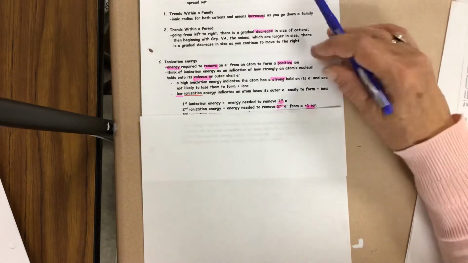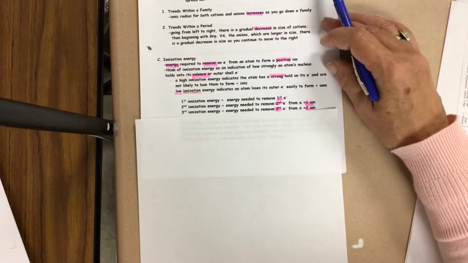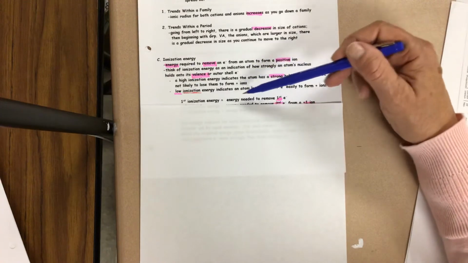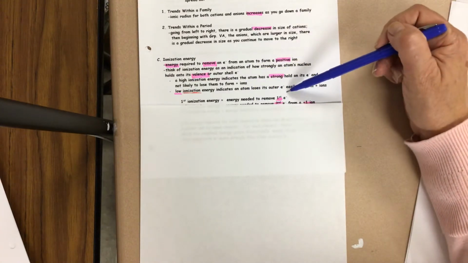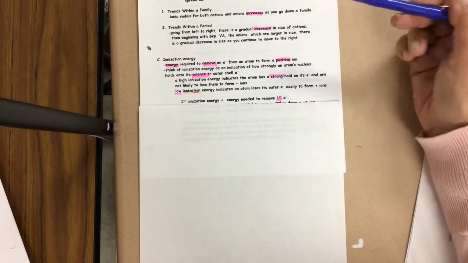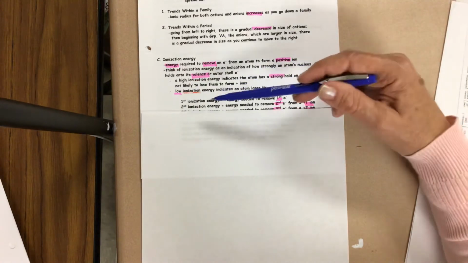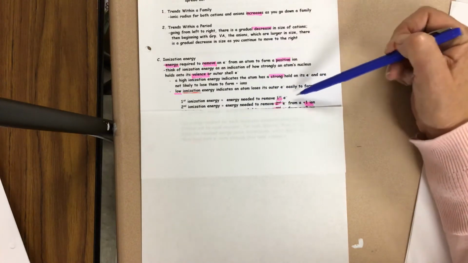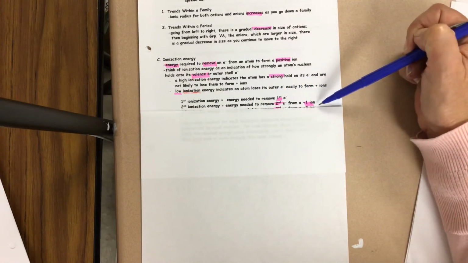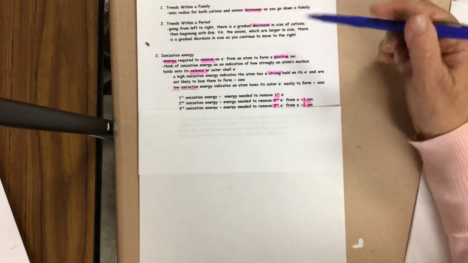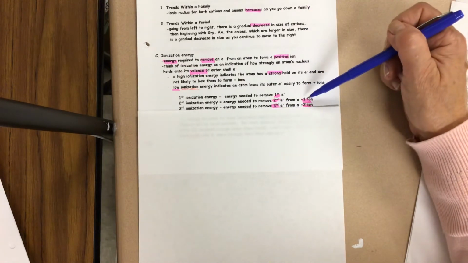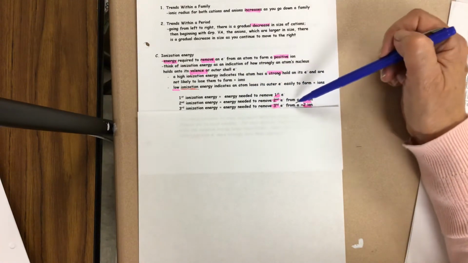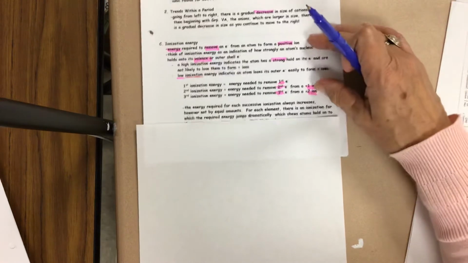Now, there are different ionizations. So we have what we call first ionization energy, second ionization energy, and third ionization energy. So first ionization energy is the energy needed to remove the first electron. Now, if you remove a first electron, you're going to have a +1 cation. So the second ionization energy is the energy needed to remove the second electron from a positively charged ion. And then if you want to remove a third one, and you already have an ion with a 2+ charge, it is the energy needed to remove the third electron from a 2+ ion.